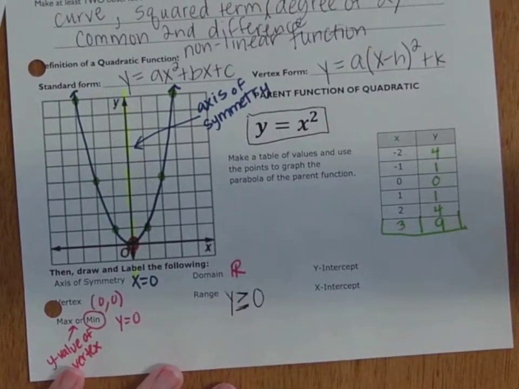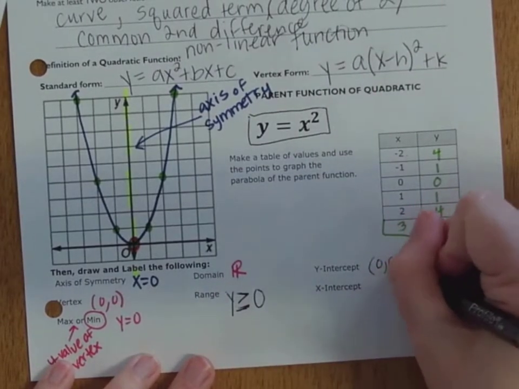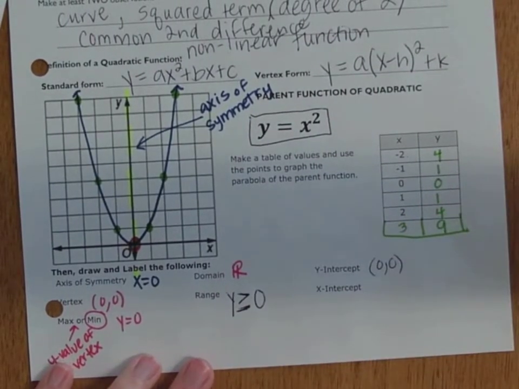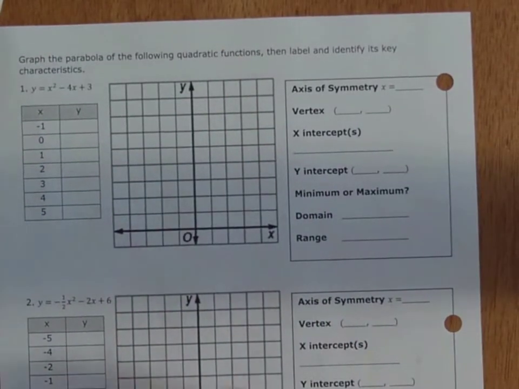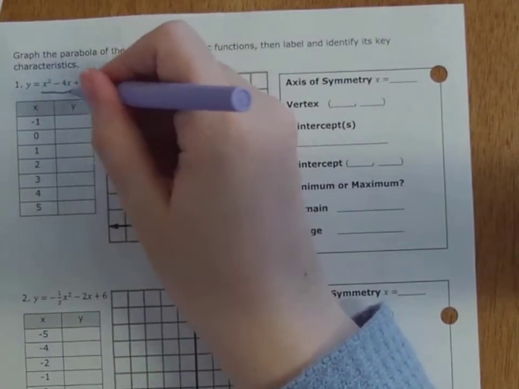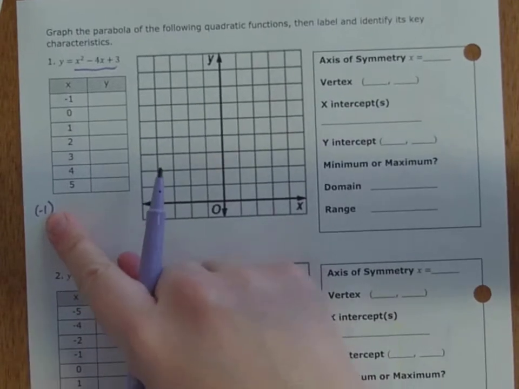My y-intercept is where we cross the y-axis. What's my y-intercept here? 0, 0. And my x-intercept is where we cross the x-axis. 0, 0. So if I plug in a negative 1 to my function, remember with a negative value you need to use parentheses.